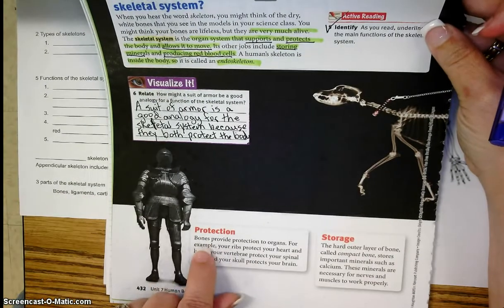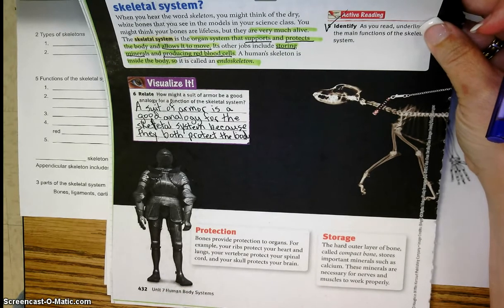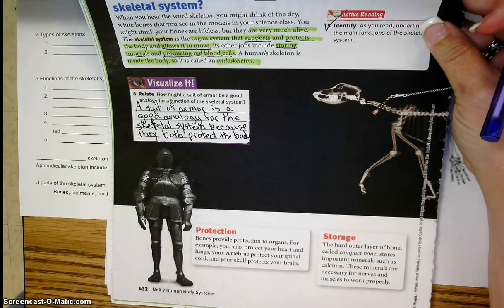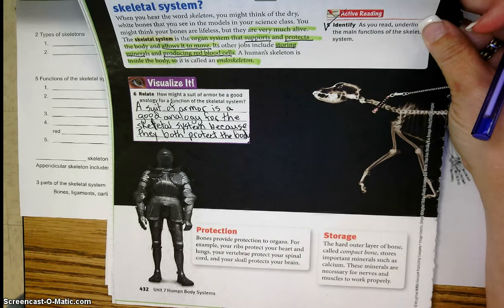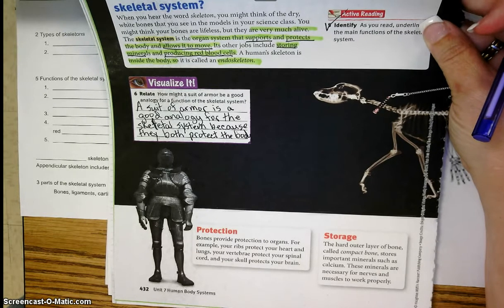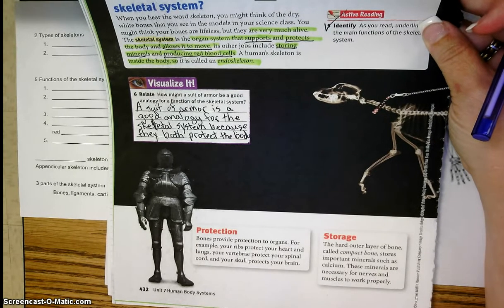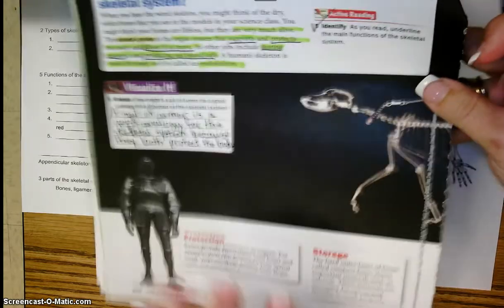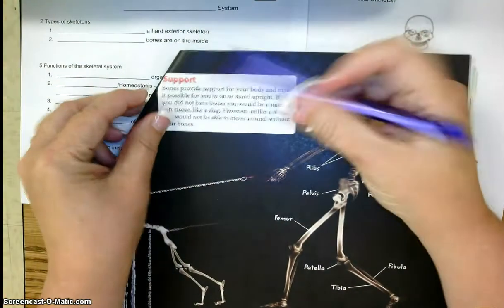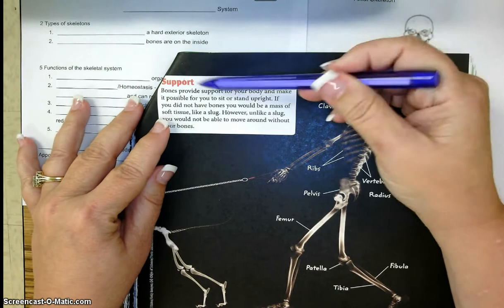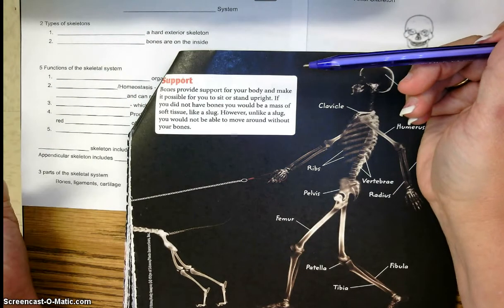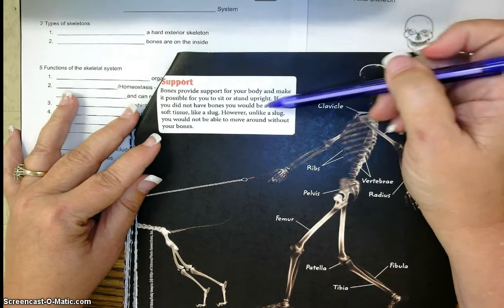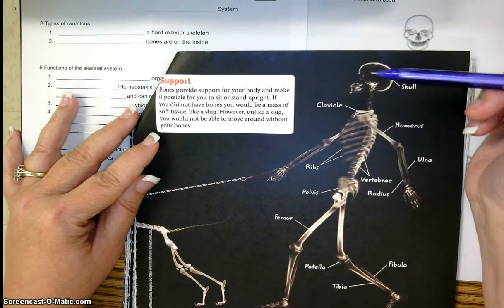So we have protection of organs: your ribs protect your heart and your lungs, your vertebrae protect your spinal cord, your skull protects your brain. Storage: the hard outer layer of the bone is called compact bone. It stores minerals like calcium and phosphorus, and those minerals are necessary for your nerves and your muscles to work properly. We also have support. Your bones provide support for your body, making it possible for you to sit and stand upright. If you didn't have bones, you'd just be like a big bunch of goo, like a slug. Unlike a slug, you wouldn't be able to move around without your bones.